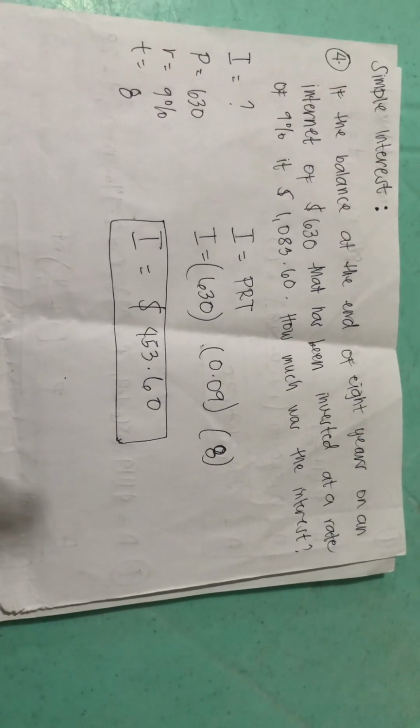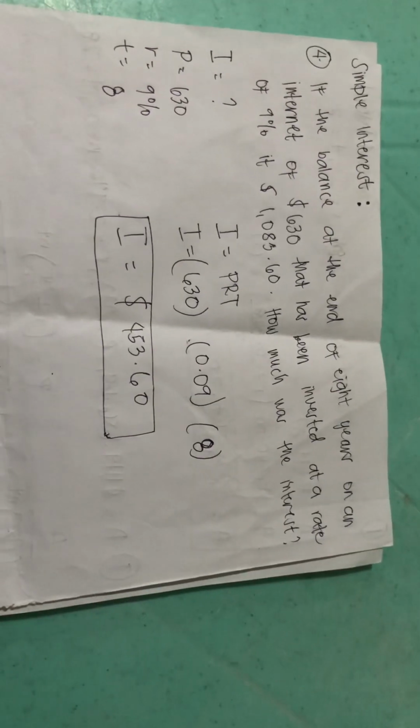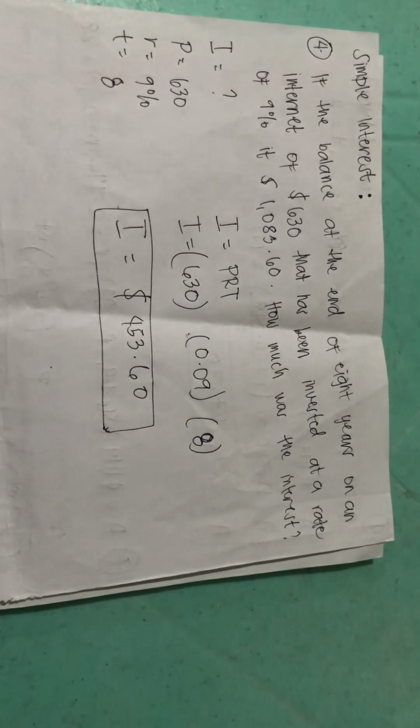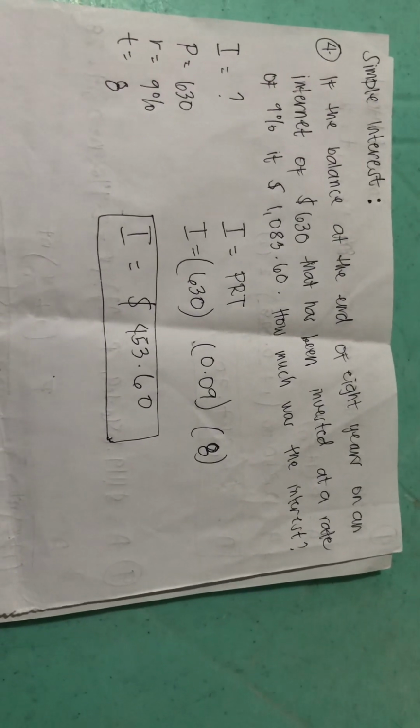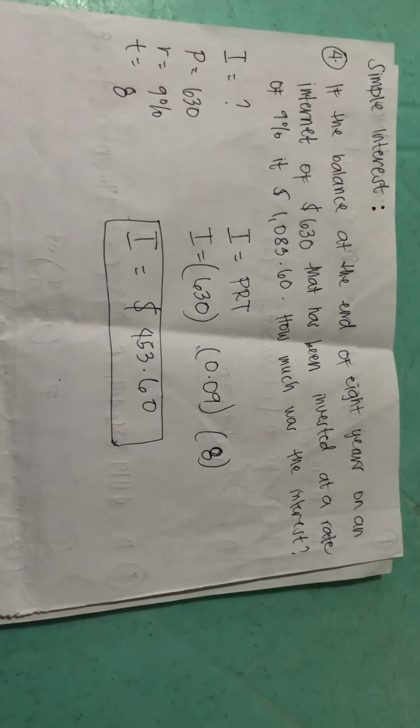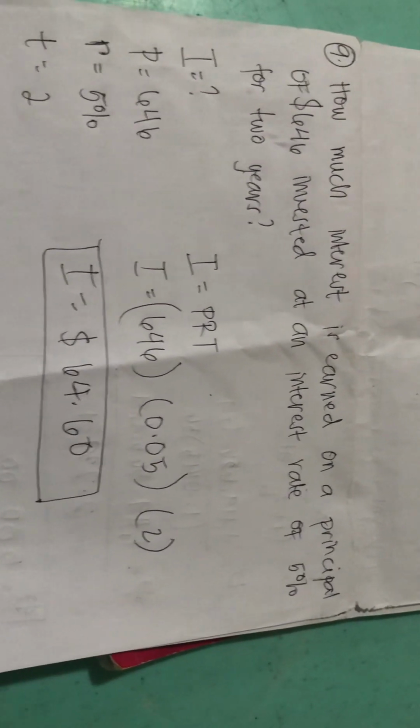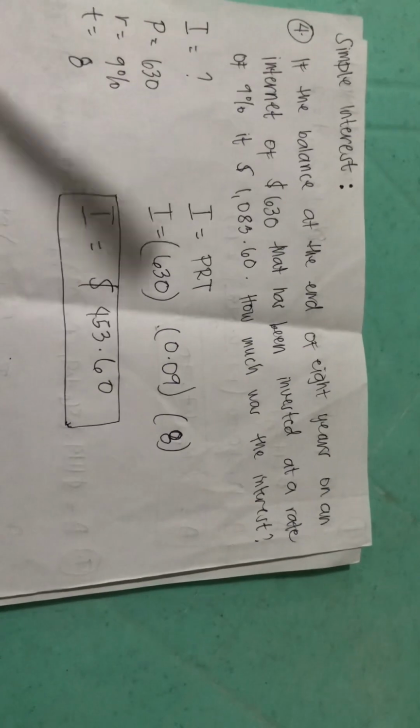I was given a task to answer the simple interest problem and the compound interest problem. So, I have here problem number 4 and problem number 9. So, let's start first with number 4.